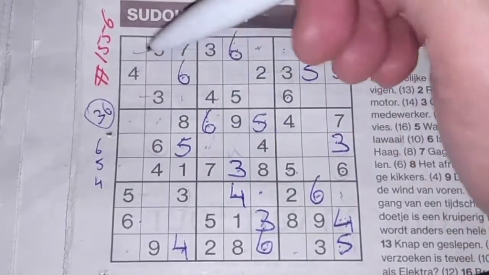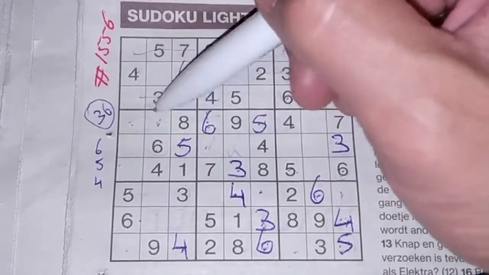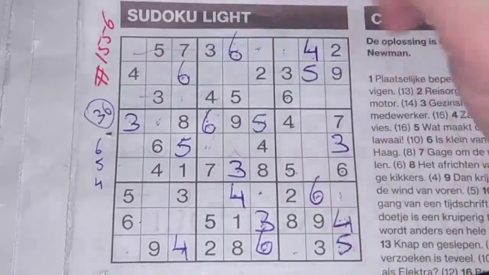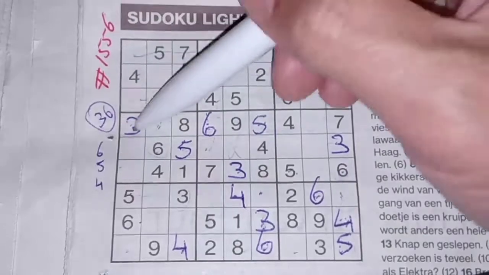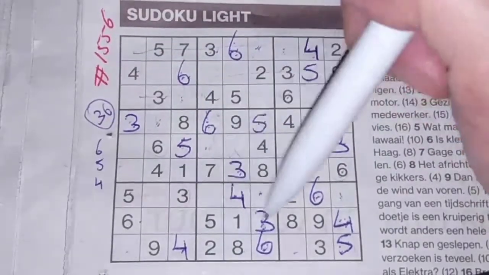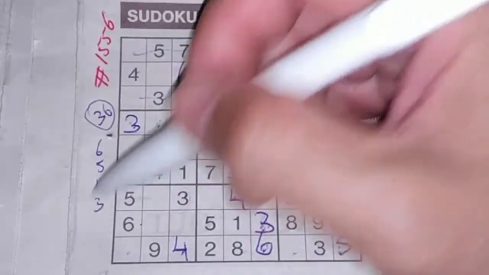The only two places for the 3 should be here or there. We see here 3, no 3 there, 3 should be there. And all the 3's are used, I can see. Yes, digit number 4.